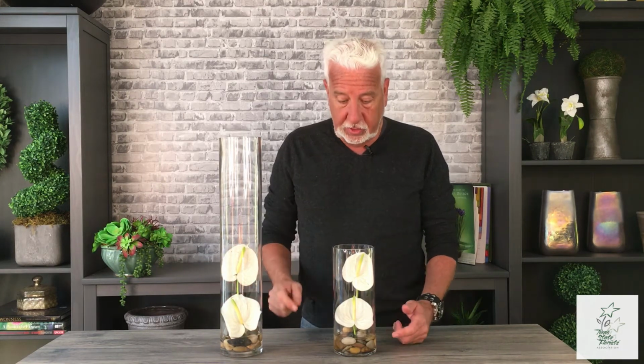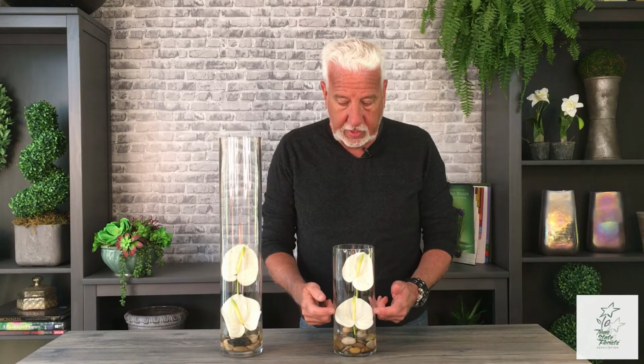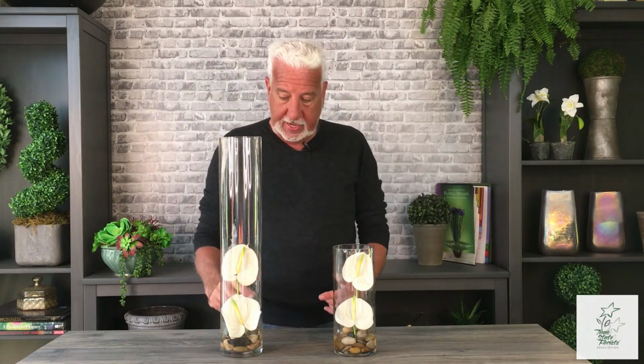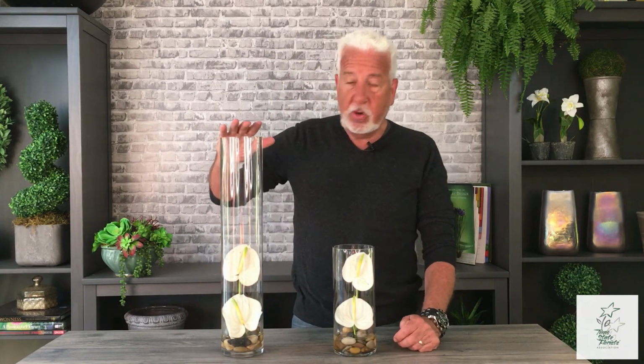If you look at this container now, the container itself has the same footprint. It's the same 4-inch diameter. It's the same clear glass. We have the same things inserted so far. We have the river rock, 1 anthurium, 2 anthurium, and almost identical placements on both designs. But because this cylinder vase is so much taller than this one, this floral design is just underwhelming for this vase. And they're the things that we can look at as floral designers to think, how do we make adjustments?